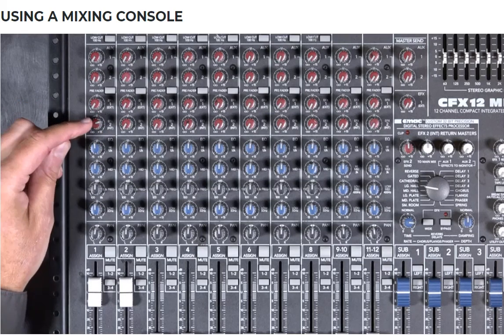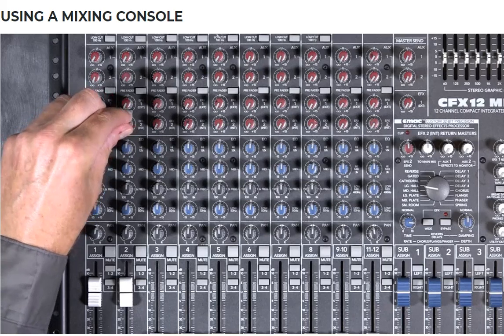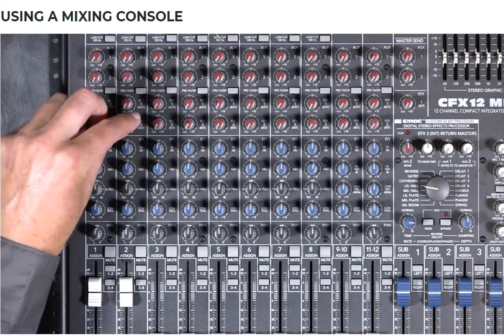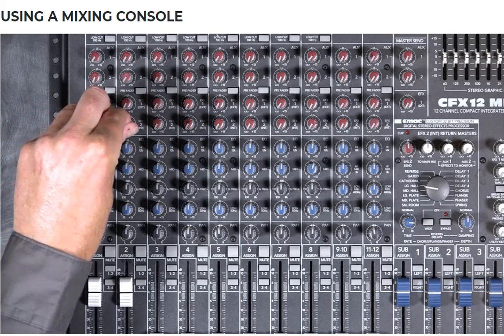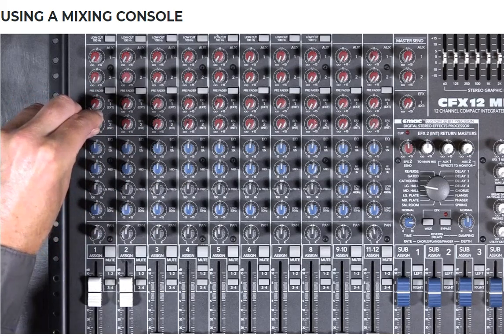So hear that? There's a lot of reverb on that kick. Now a lot on the snare. Or you can have a varying amount of each.